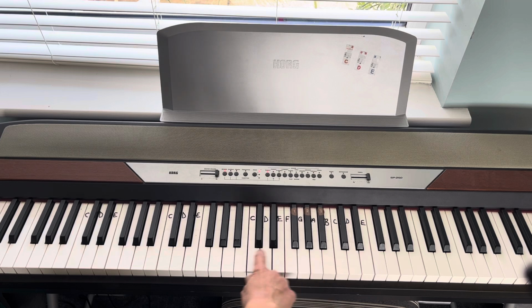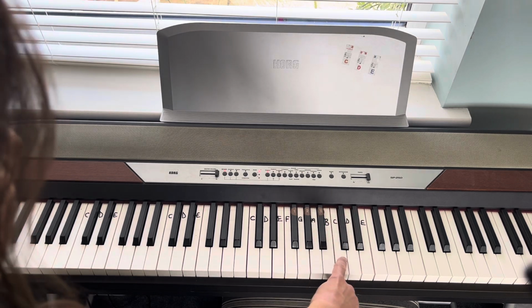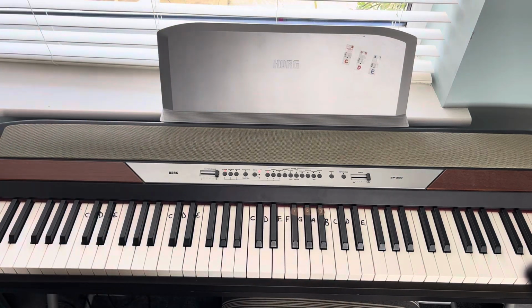So when we're saying our notes together, if you're starting at the set of 2, it's C, D, E, F, G, A, B. Then what happens next is it just starts again. C, D, E, F, G, A, B, etc. all the way up the keyboard. And that's how we find our white notes.